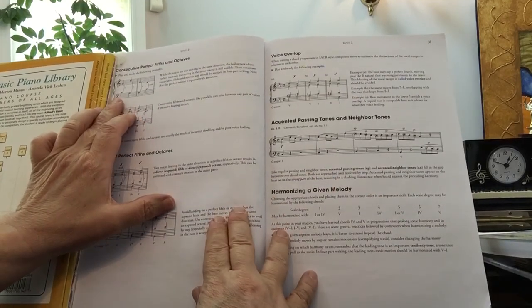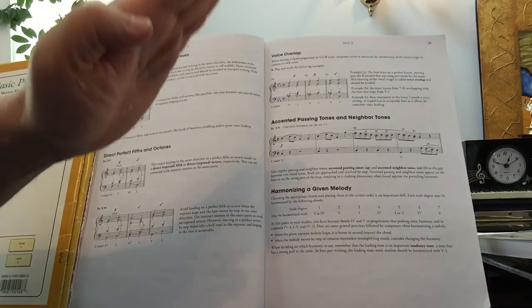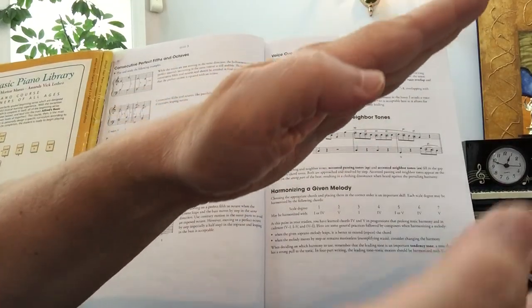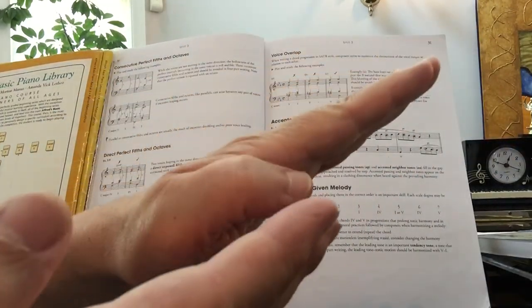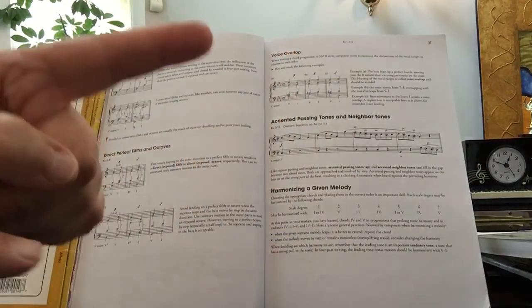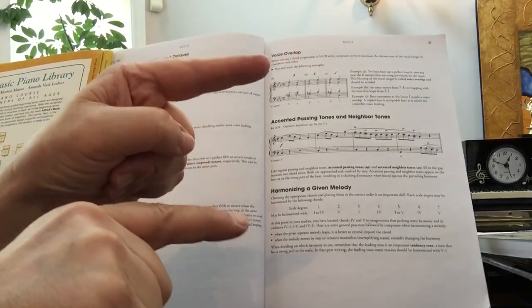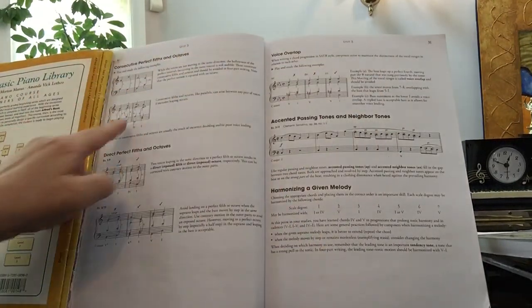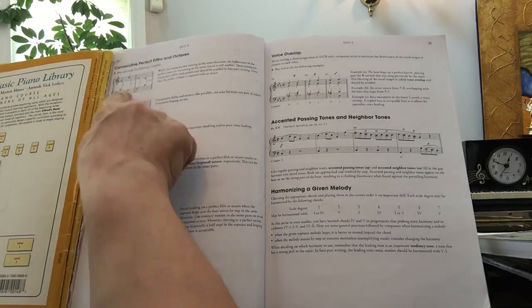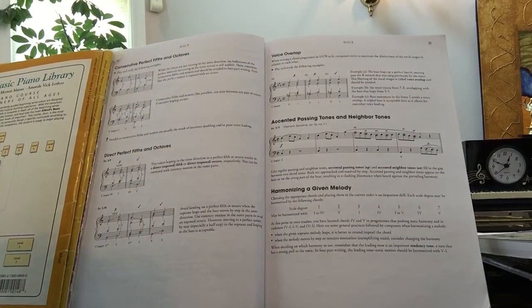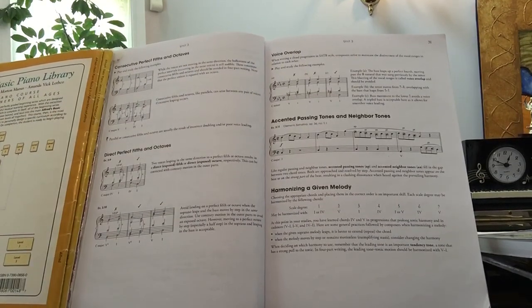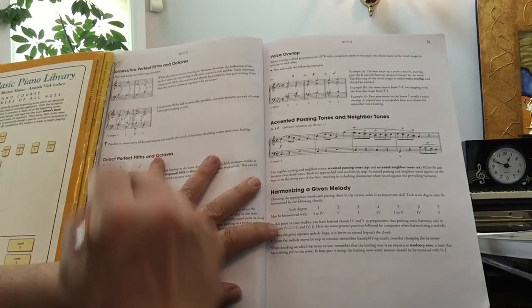Consecutive perfect fifths and octaves. This is called contrary. Contrary means when the left hand goes up the right hand goes down, you're going contrary motion. Like this, or backwards. And you get G goes up to D, C drops to G right here. But guess what? It's still a perfect fifth. And when it ends, it's still a perfect fifth. This is wrong.